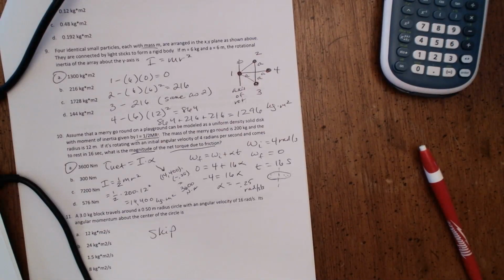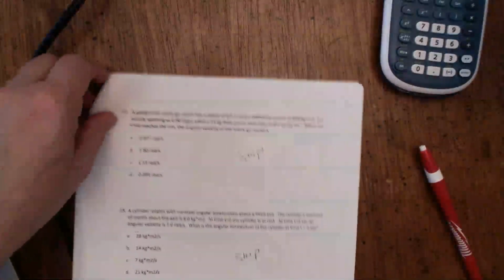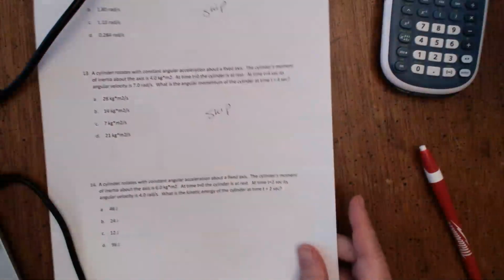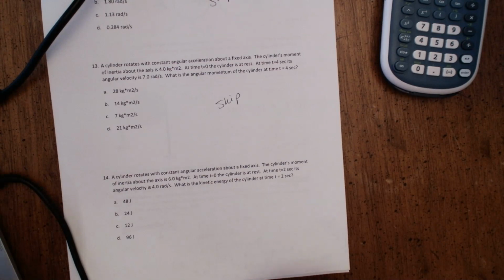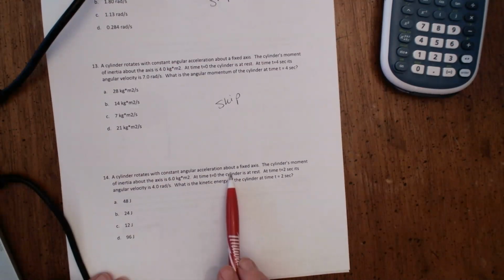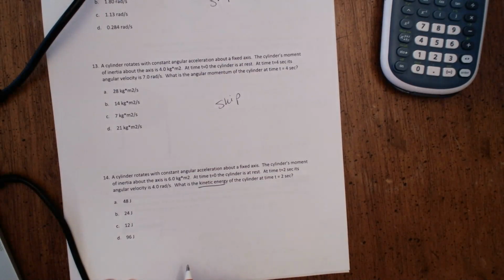So, okay, let's see. I think I can get to the last question. I'm going to skip 11, 12, and 13 because they all have to do with angular momentum. We're not getting to that till after spring break, so you'll see those again later. The last question has to do with rotational energy, which we're going to talk about tomorrow.